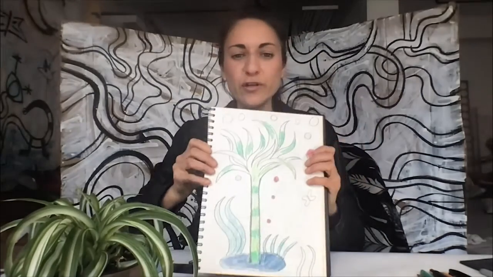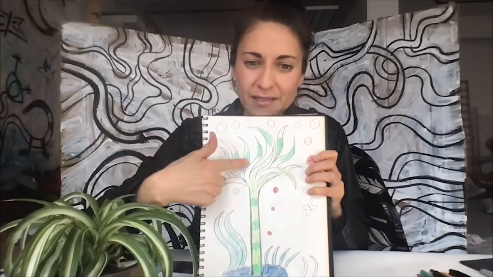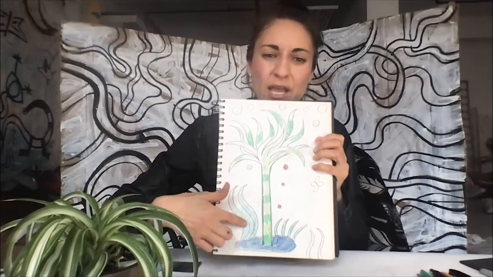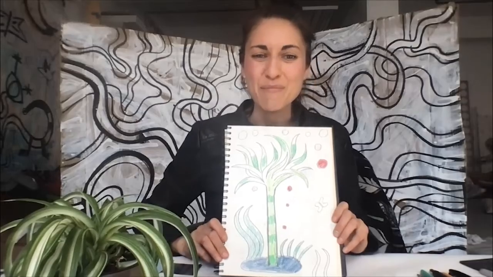So in this last drawing, we included parts of the plant and then incorporated our imagination to create a really fun and playful plant from nature. So 3 different ways of thinking about taking our drawing and our ideas one step further and creating different styles of drawing based on observation and imagination.